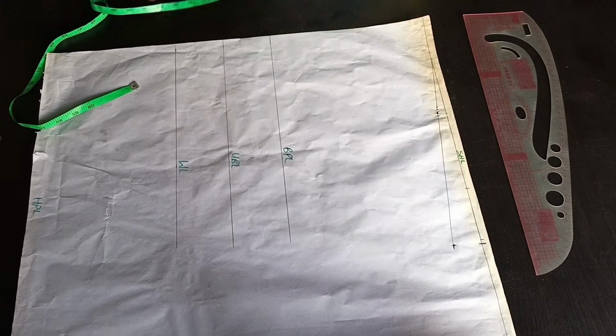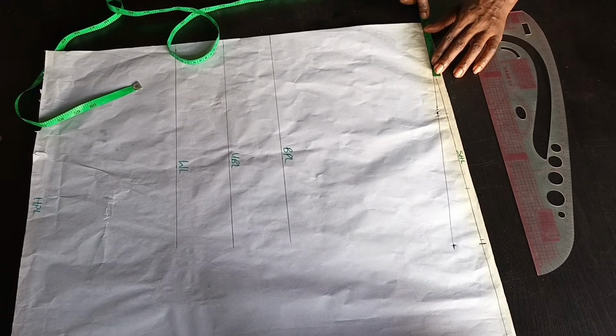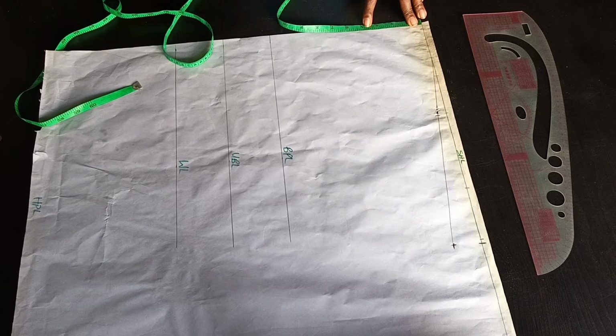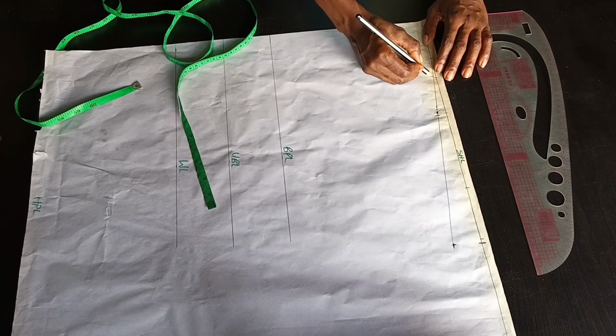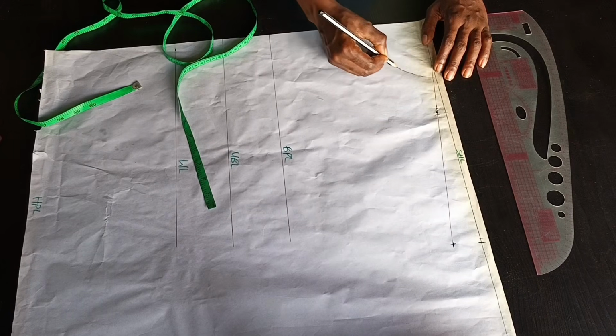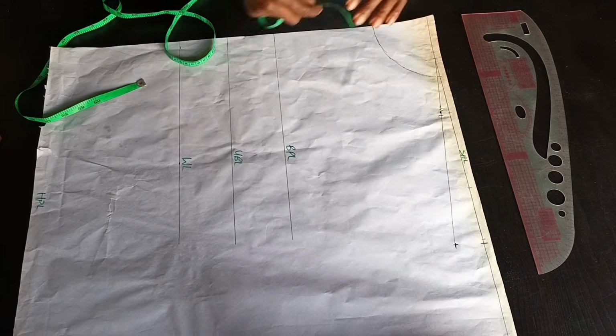The next thing I'm going to do is to mark my actual neck width of 4.5. Then for the neck depth, I'm working with a neck depth of 3.5, which you can do just 3 inches. Do you understand? Then you're going to give it a round neckline shape, but it shouldn't be too curved so that it gives you that boat neck vibe.